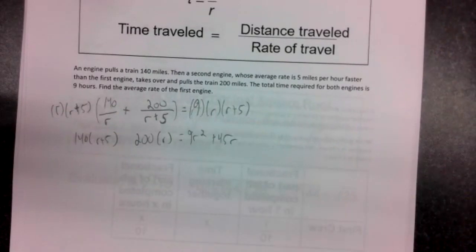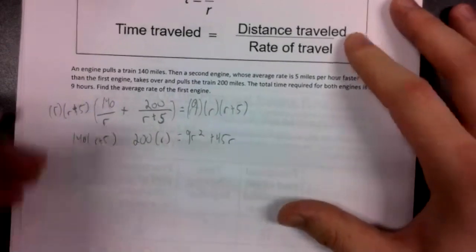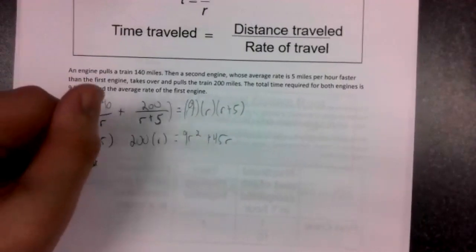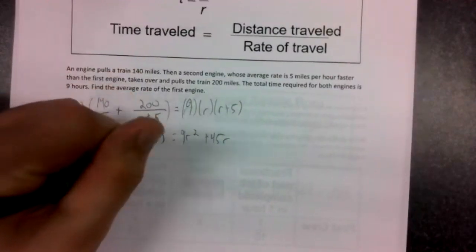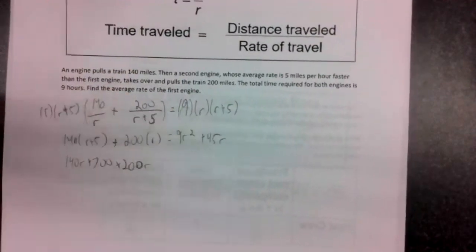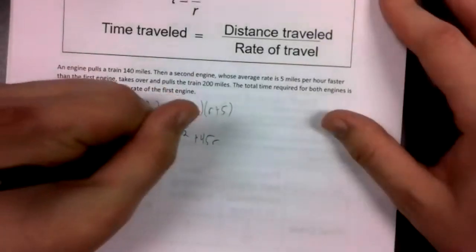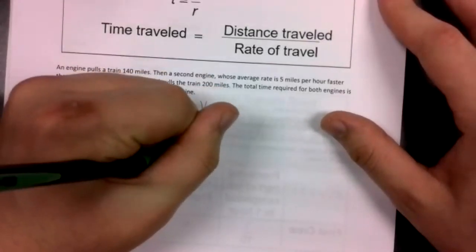Let's simplify the left side here. This is 140r plus 5 times 140, which is 700, and I forgot to add here, plus 200r. And then on the right side, we get 9r squared plus 45r.